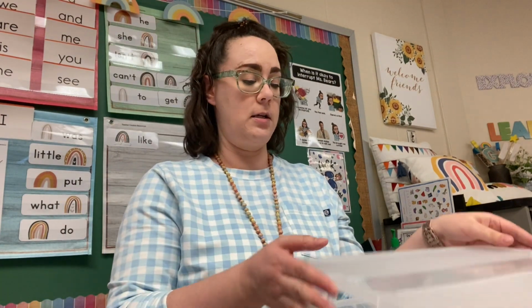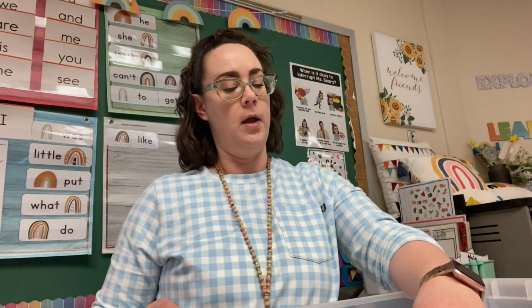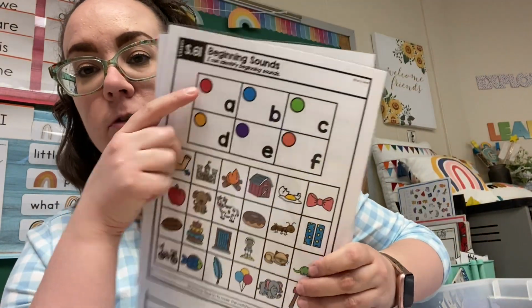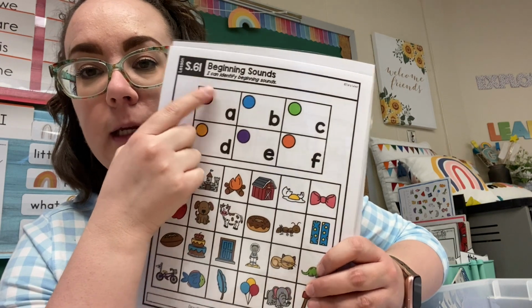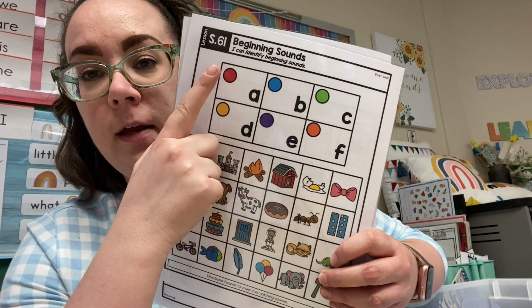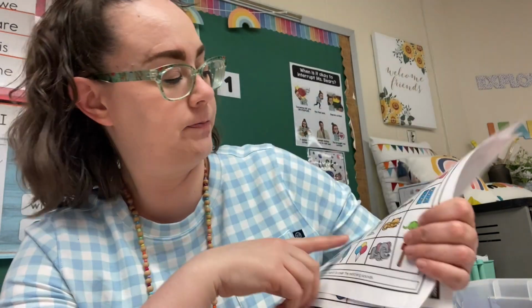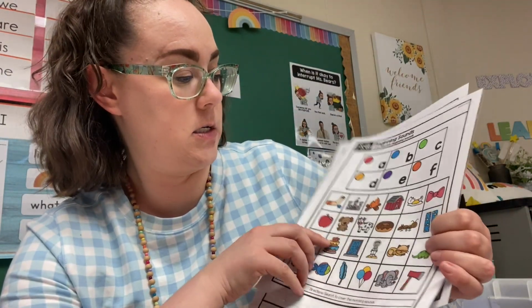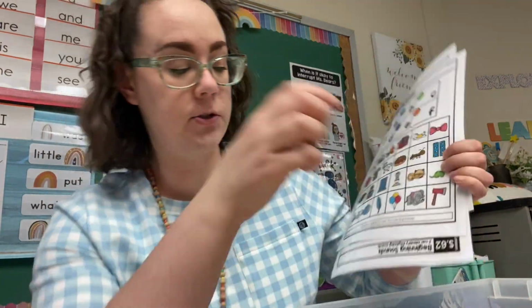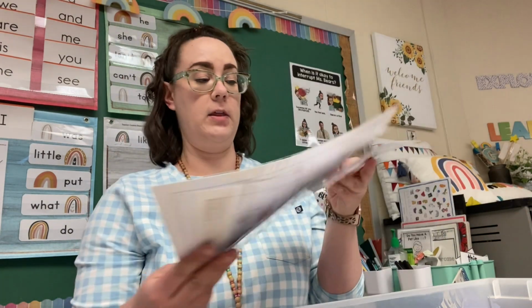And the next one is also from Terra West. This is a Terra West activity, again, linked below. But basically this pack includes a bunch of different reading centers. So this one focuses on beginning sounds. They use the colored tiles to match the sound. So if it starts with the letter A, like ant, axe, that kind of thing, they would put a red little circle on it. So that's this one. There's a few different ones of these to do.